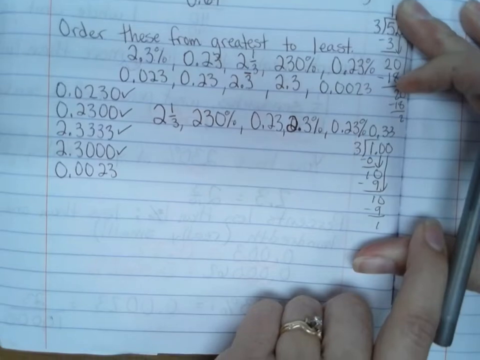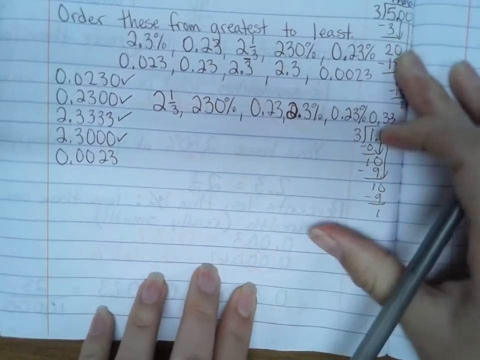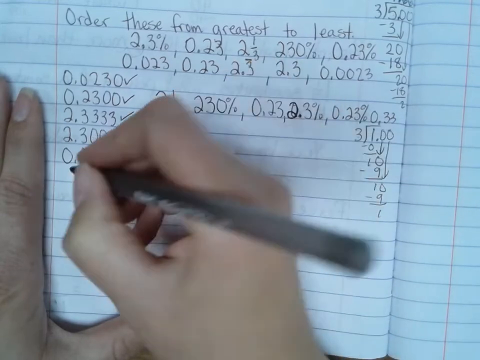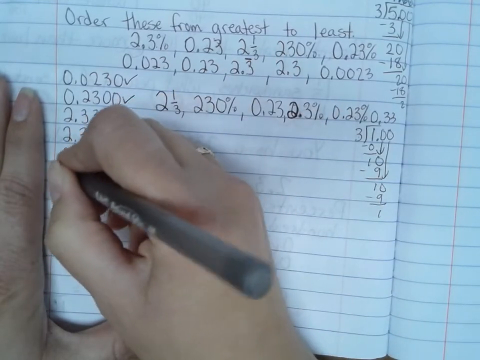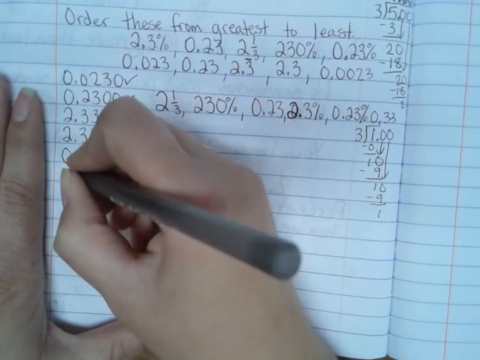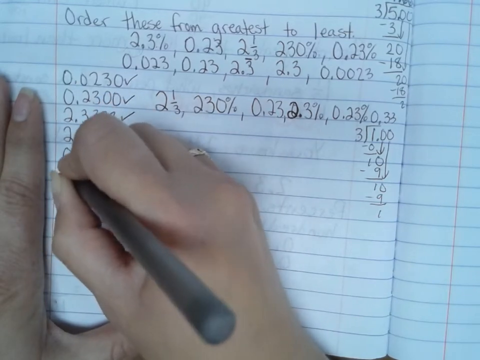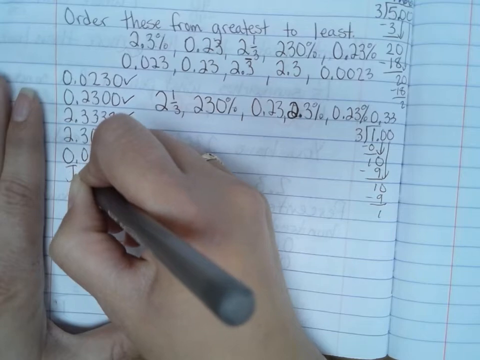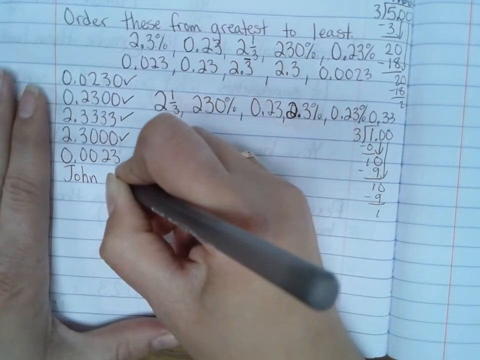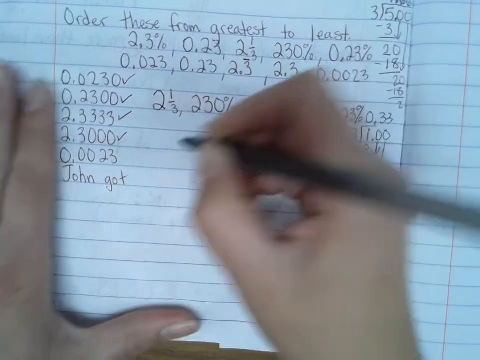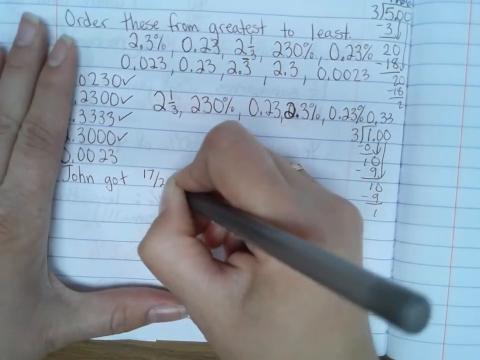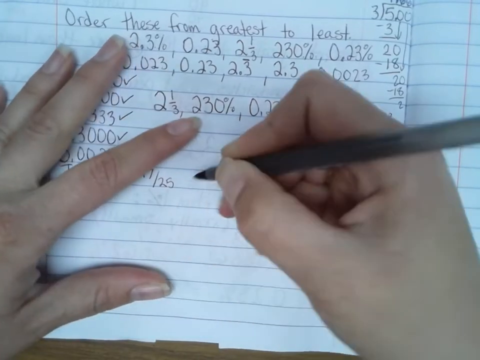Okay, now we're going to do a real world example, meaning a story problem. So I'm going to write a little story here. John got 17 out of 25 correct on his test.